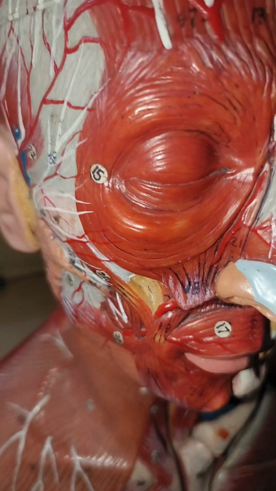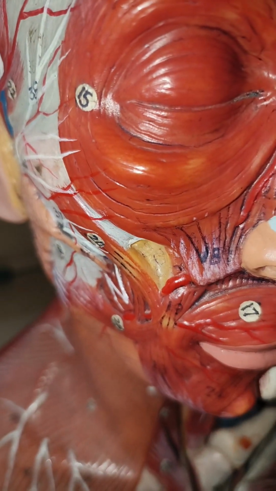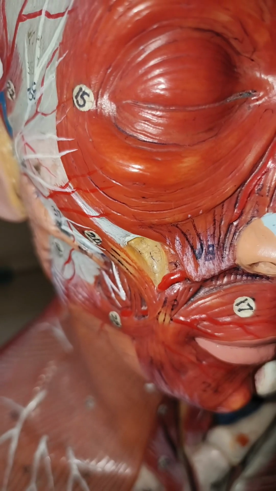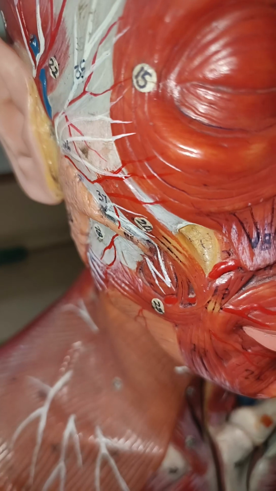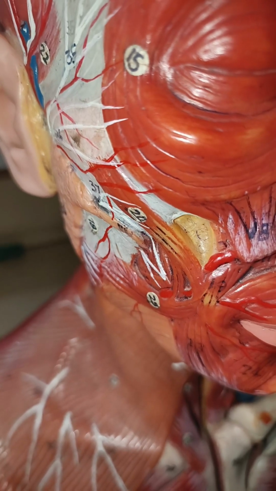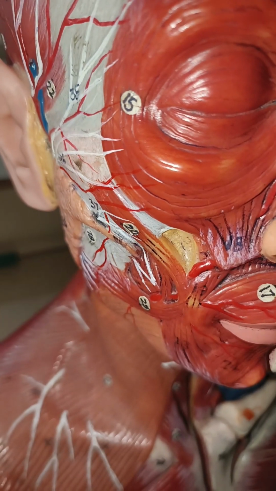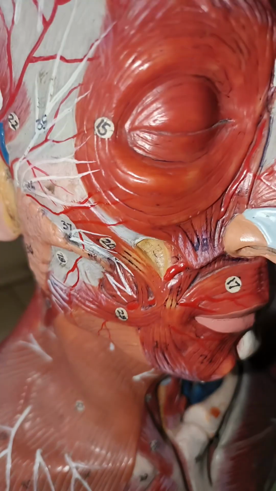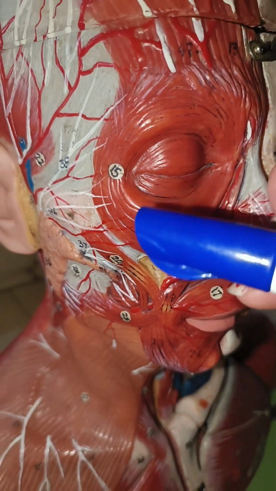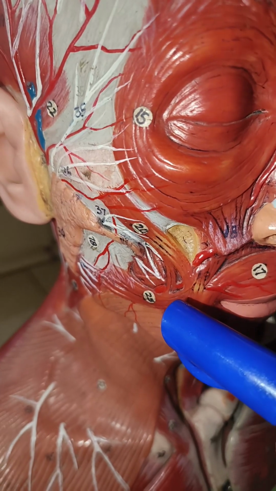Hello everyone. Today we will study the most interesting topic of the head and neck anatomy, the muscles of facial expression. Unlike most of the skeletal muscles, the muscles of facial expression originate from the bone or the fascia, but insert into the skin rather than another bone. When they contract, they produce different kinds of facial expressions.